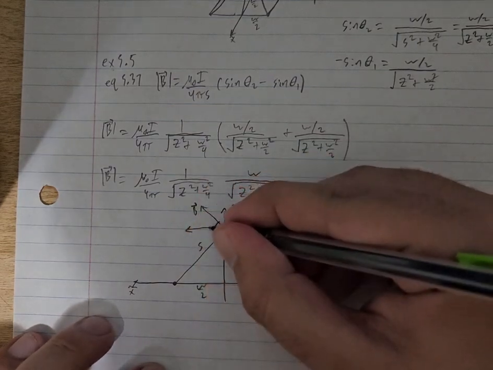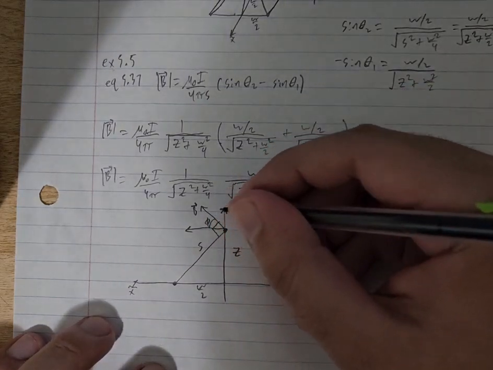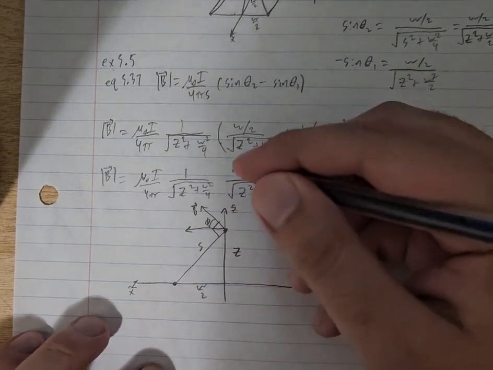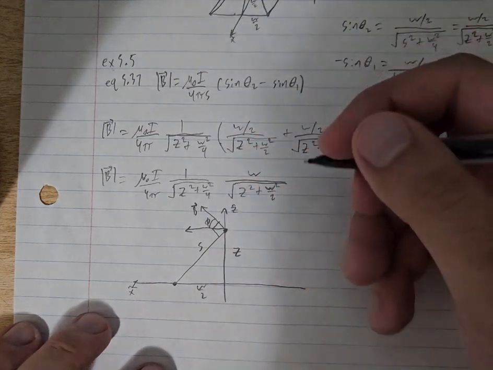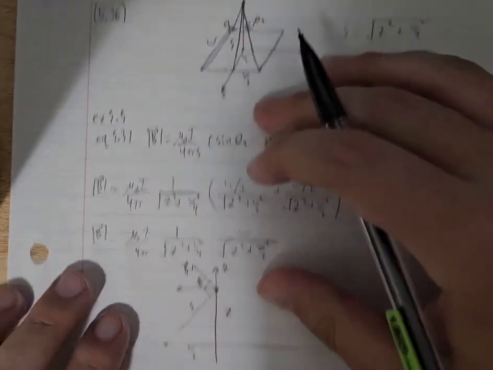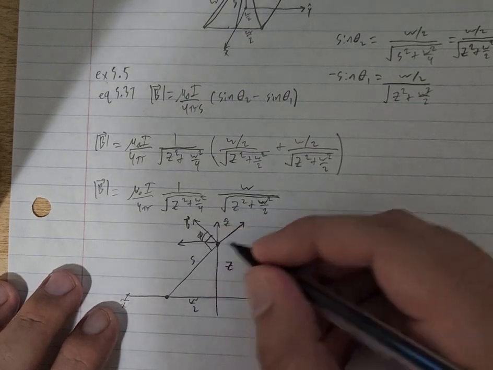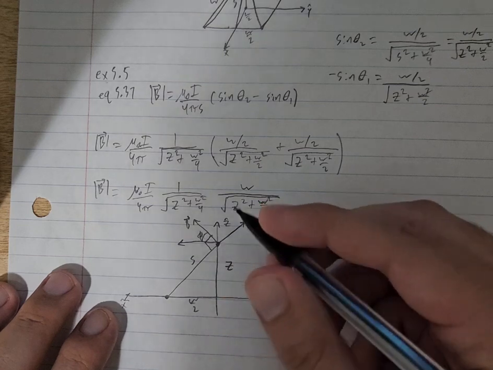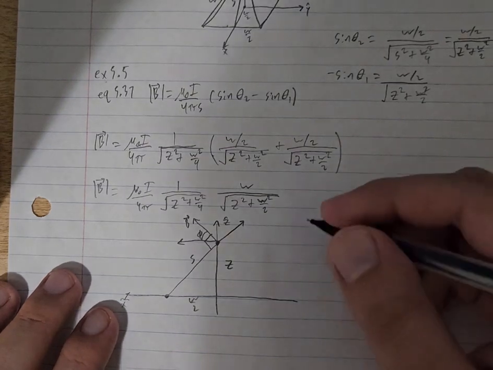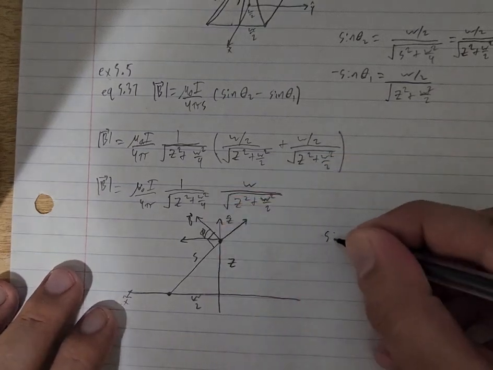If we find this angle, let's call it phi, then we can find the magnetic field in the z hat direction. And we want to find it in the z hat direction because when we add up all of the magnetic fields from all of the sides, they're going to be pointing in every one of these directions, and these x and y terms are going to cancel out with each other, leaving only this z hat direction for the magnetic field. So we can find that by multiplying by this sine phi.